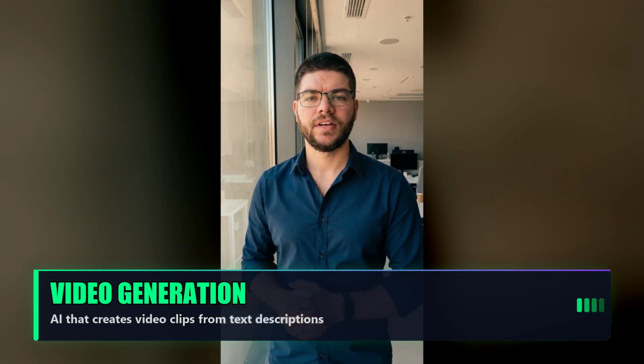It all connects. Video generation, the newest frontier. OpenAI's Sora, Runway, Kling, AI that generates actual video from a text description. It's basically diffusion models cranked up to 11, generating not just one image, but dozens of coherent frames per second. It's still early, still a bit wobbly, but it's improving fast.